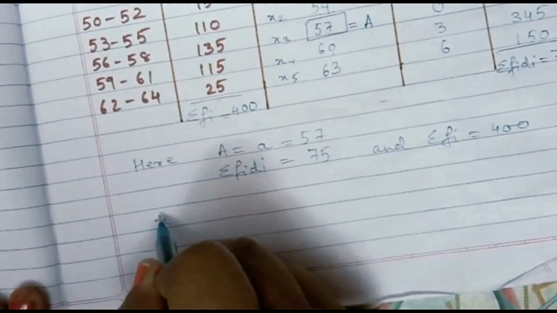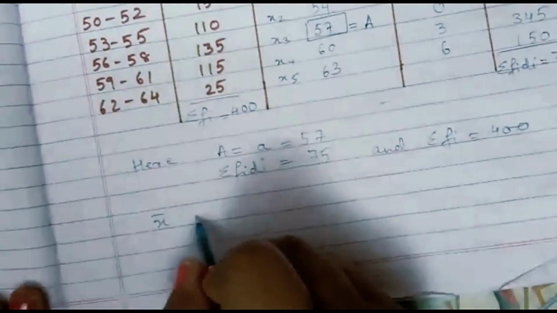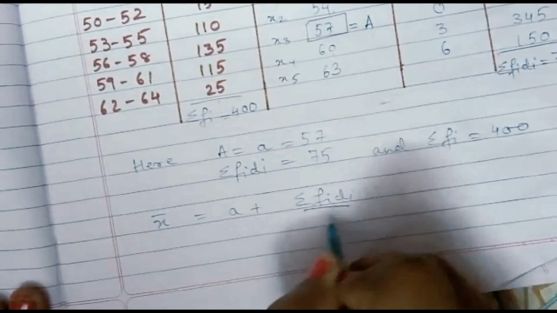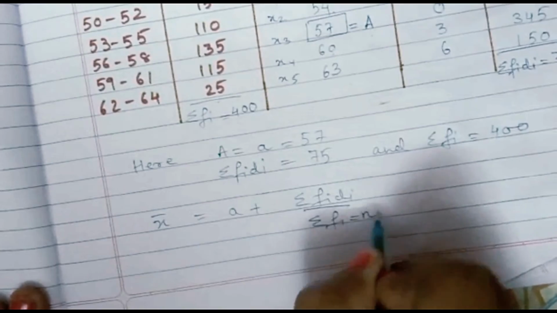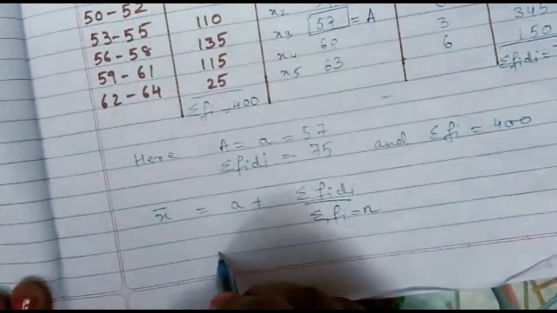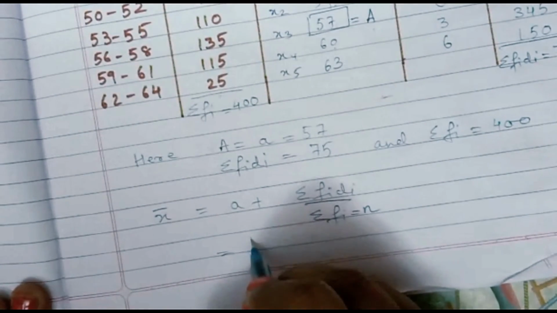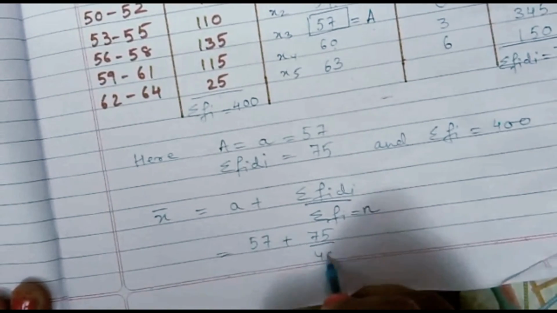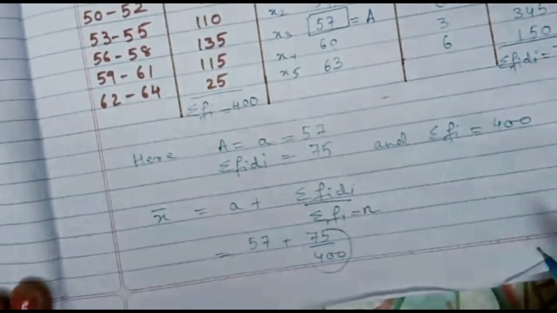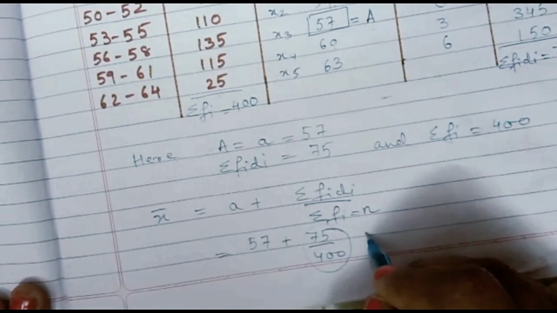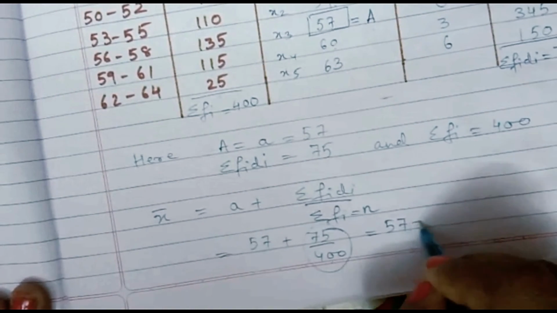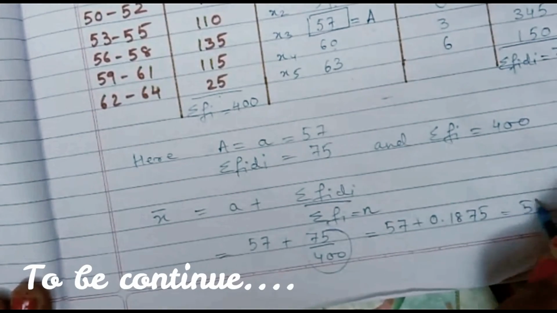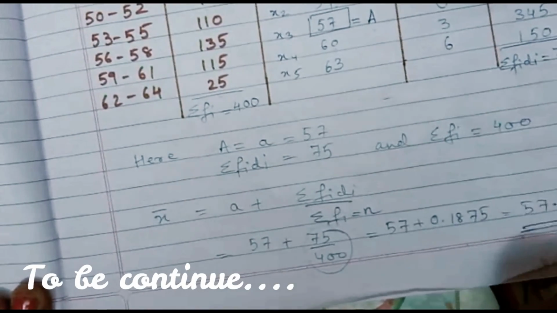So our value of x bar, that means mean, is equal to a plus sigma fi di upon sigma fi, which can be written as n also, will be equal to 57 plus 75 upon 400. If you divide this number, you will get the value 0.1875. So it will be 57 plus 0.1875, which is finally 57.19.